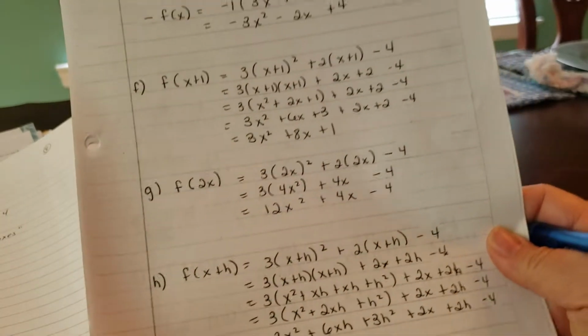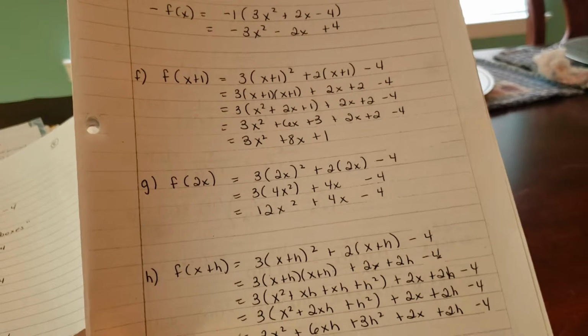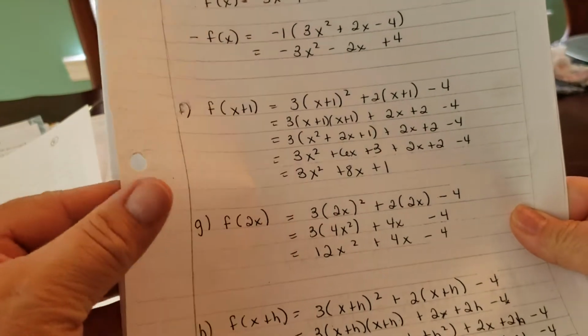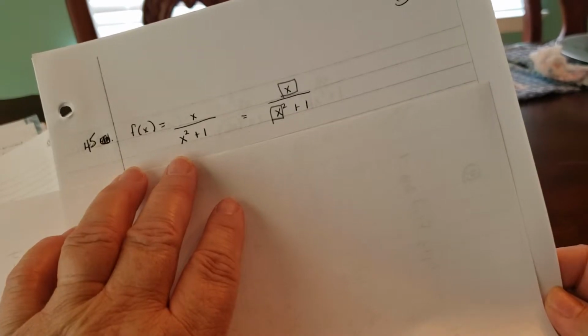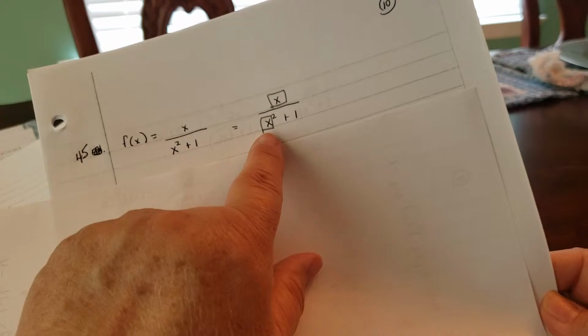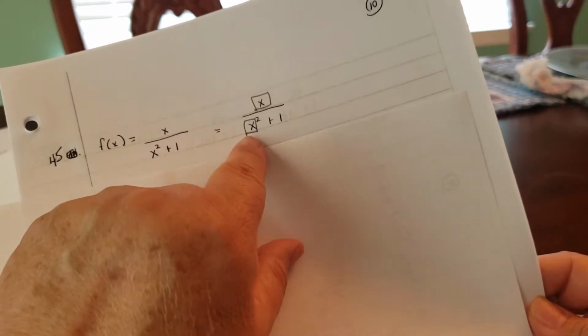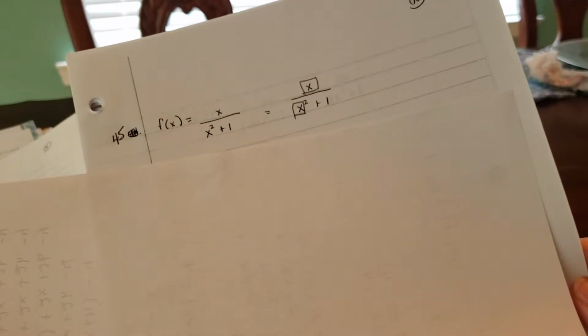Now I would like for you to try problem number 45, and then stop the video, try it, and come back and check your answers. I'm going to help you get started. Here's the problem. Notice that I drew boxes around the x's. Whatever they give you, you're going to substitute into the boxes. So pause the video, try the parts for 45, and then come back and check your answer.